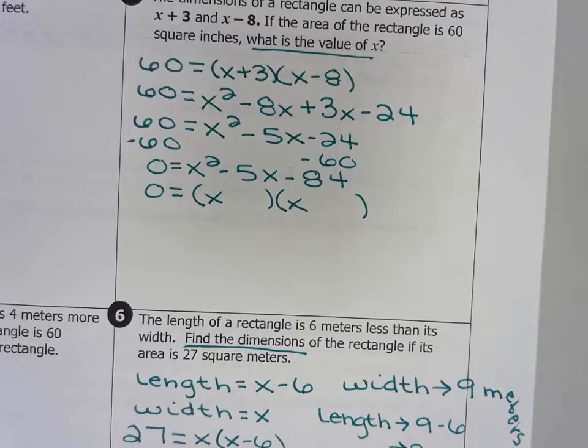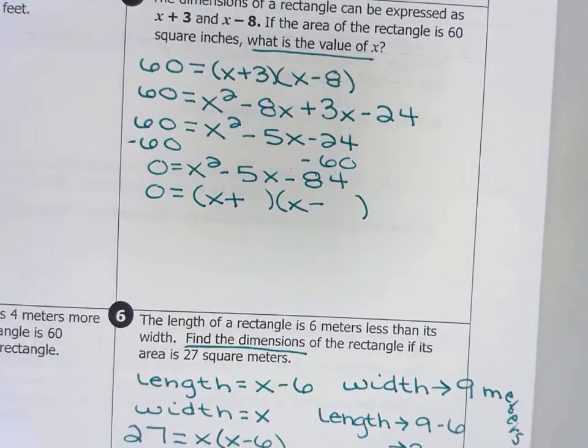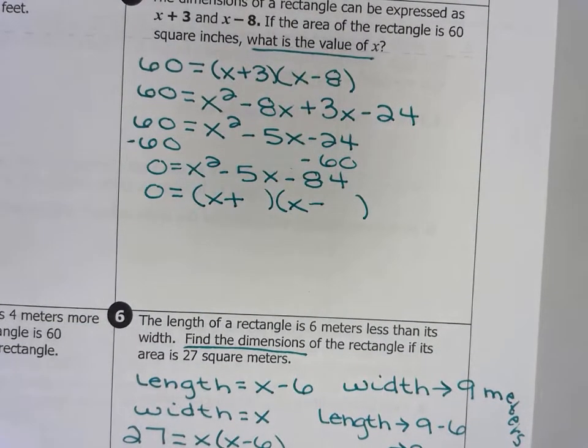Now first of all, I need to multiply to get a negative, so what are my signs going to be? Plus minus, just like the other ones. So take 84 and divide by 2, divide by 4, divide by 6, divide by 8, divide by 10, divide by 12. And see if you find two numbers that will add, which will technically be subtracting because they're two different signs, to give me negative 5.